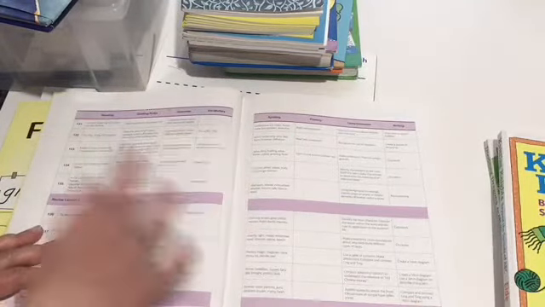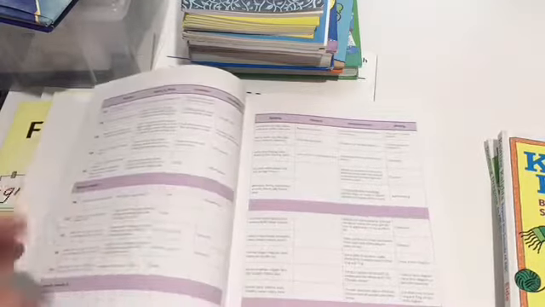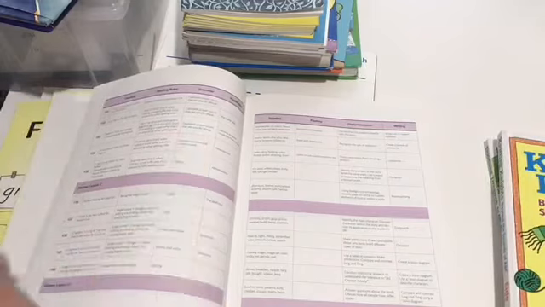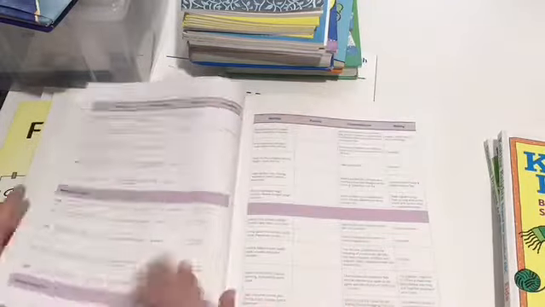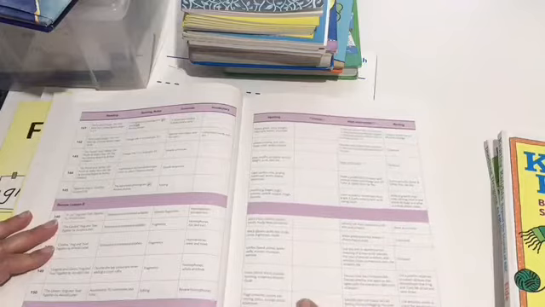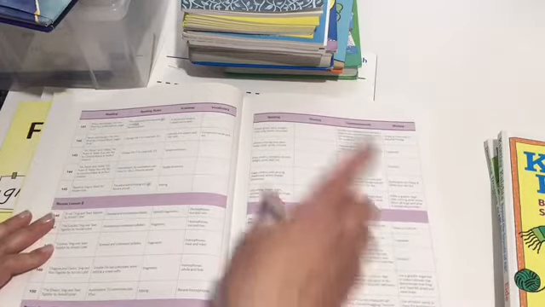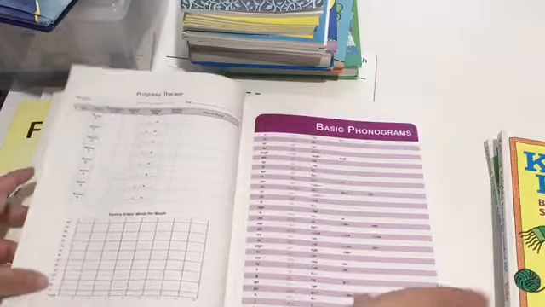We do something with Venn diagramming. Of course, you work on abbreviations and prefixes and synonyms. Just a ton of stuff. Compound words, homophones. So two and two, like I talked to you about before, like meet and meet, M-E-A-T and M-E-E-T. So it's just a ton.